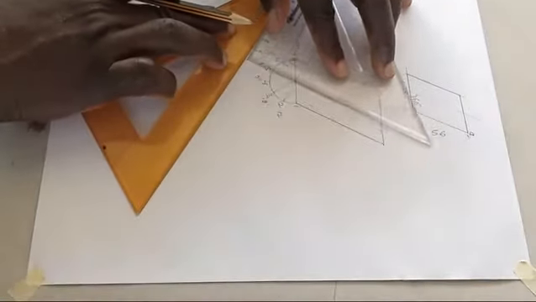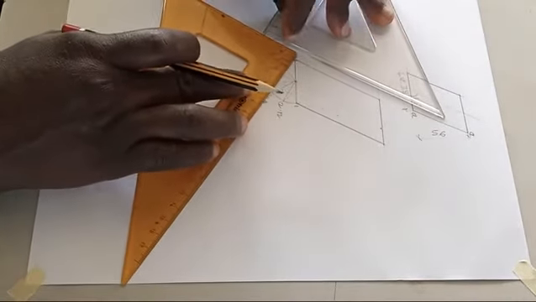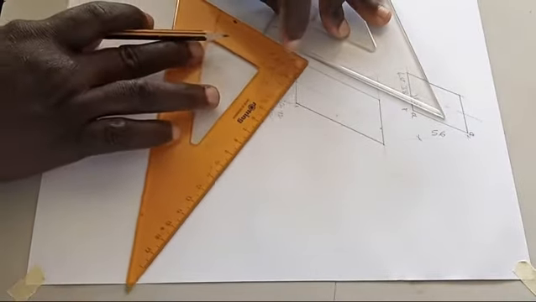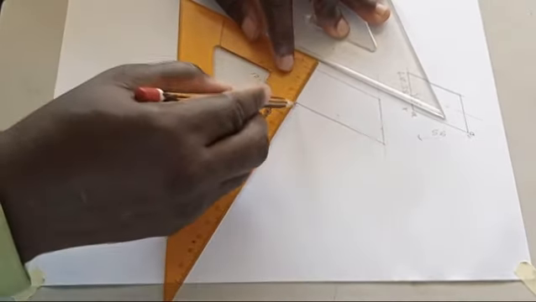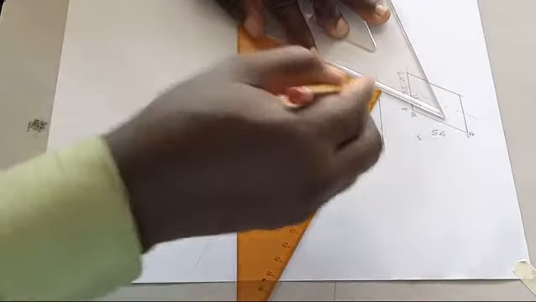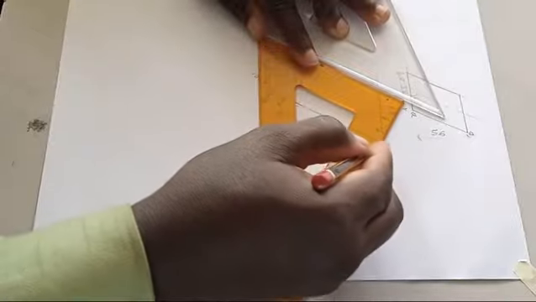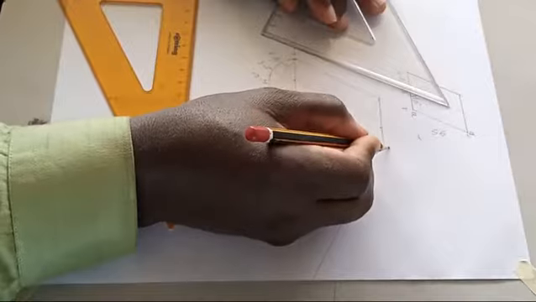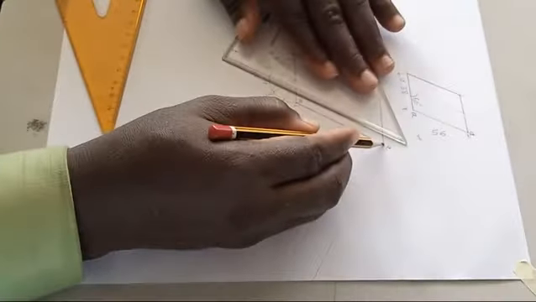Then shift it backward a little. Then you can put this one starting from this point. Now, because the seam is here, put your AA here, then extend this one to the bottom.